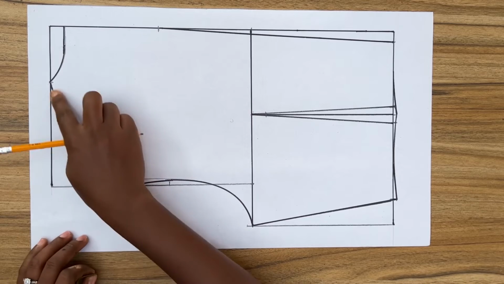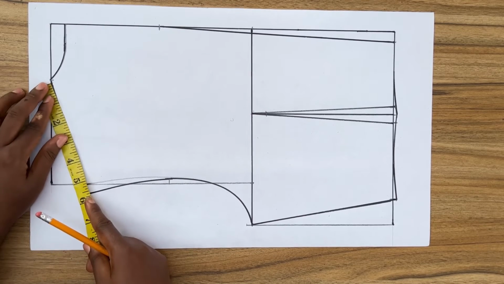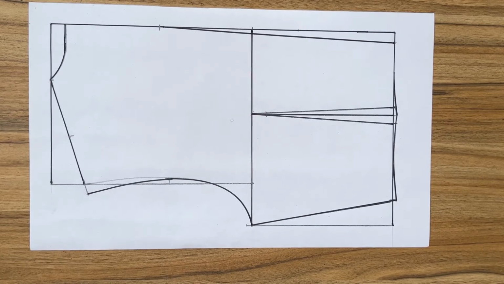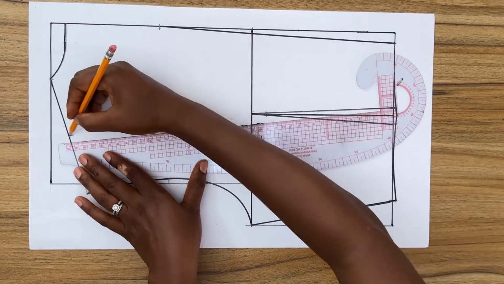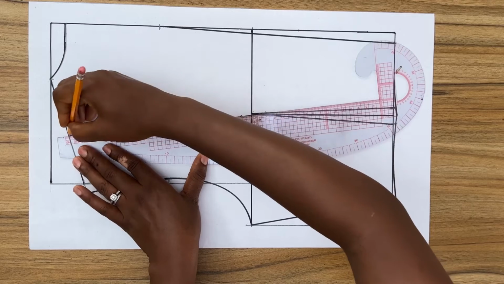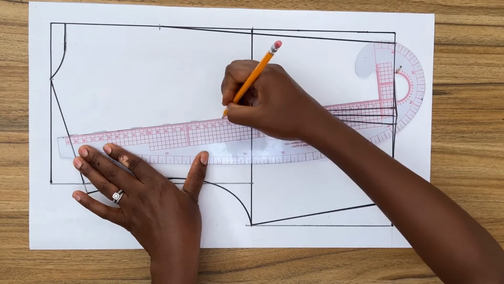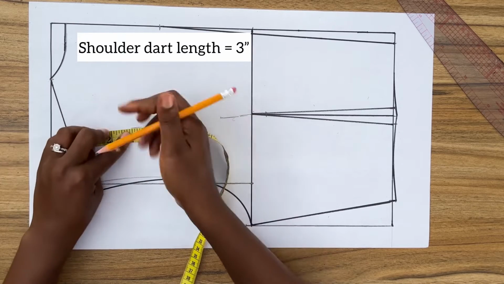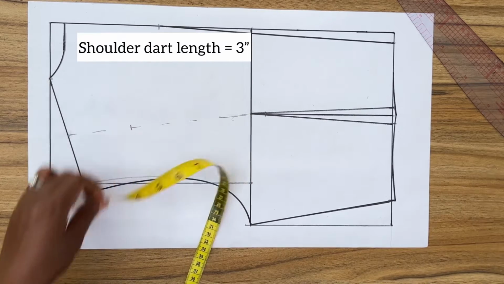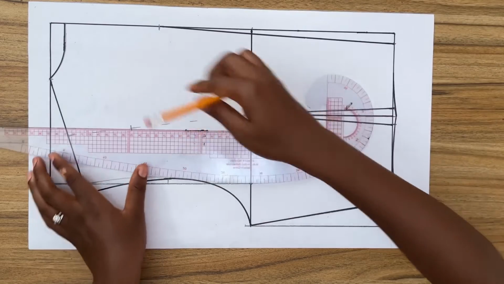So to draw my shoulder dart, I'm going to mark the midpoint of my shoulder, and then I'm just going to draw a line from this point to meet my dart. I'm going to use broken lines. I'm going to mark 3 inches down. This is going to be the length of my dart.